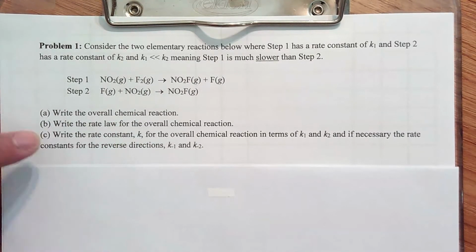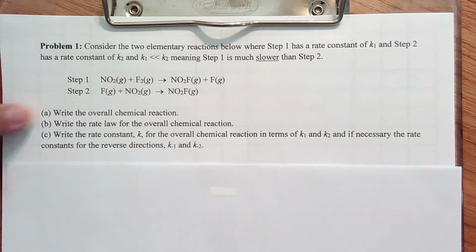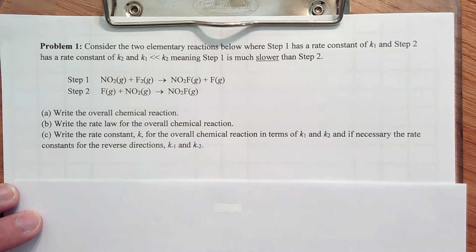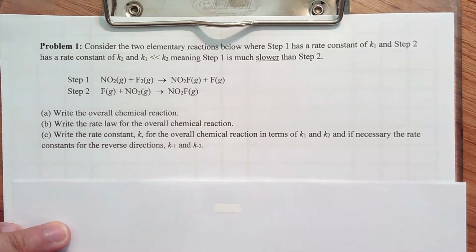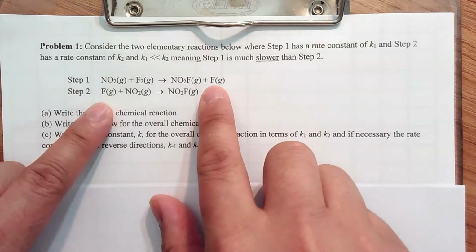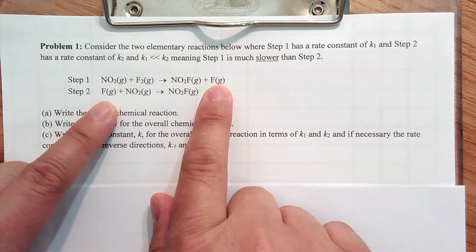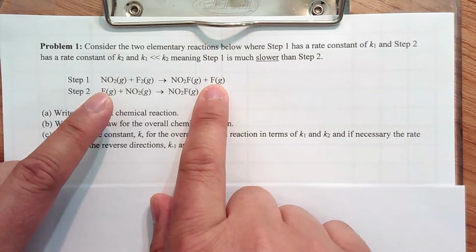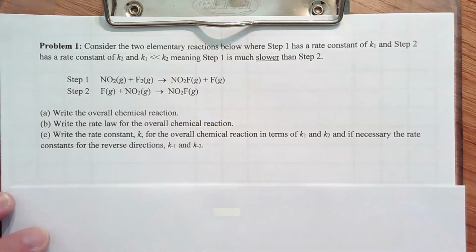But before we get to that rate law, part A says write the overall chemical reaction. You just have to add the 2 reactions and cancel out anything that occurs on both sides. You notice that F, single atom F in the gas phase, there's 1 mole each on the reactants and the product side, so they cancel out.